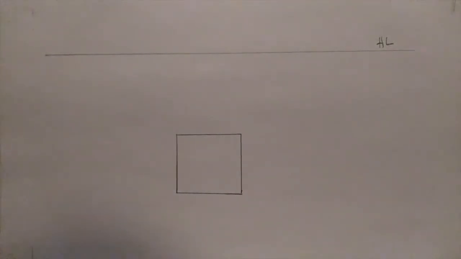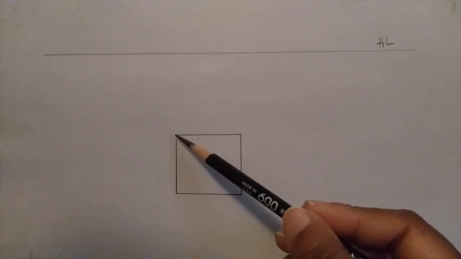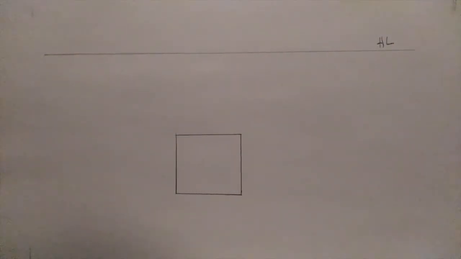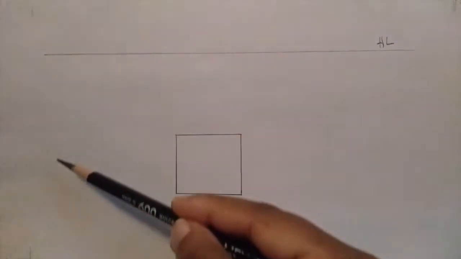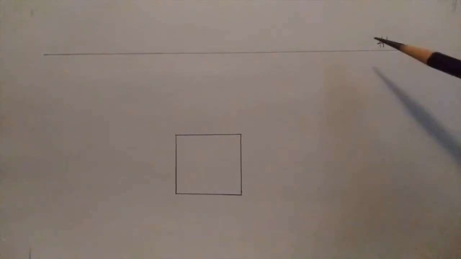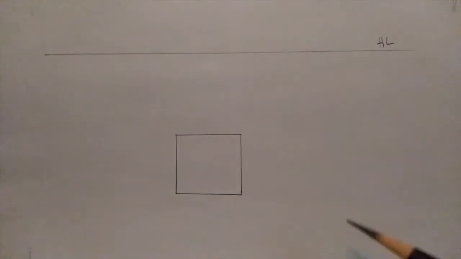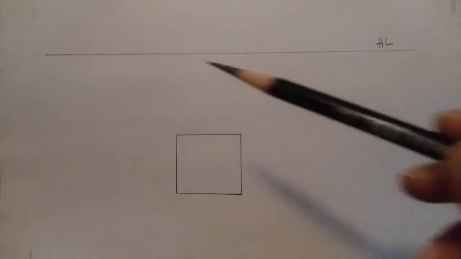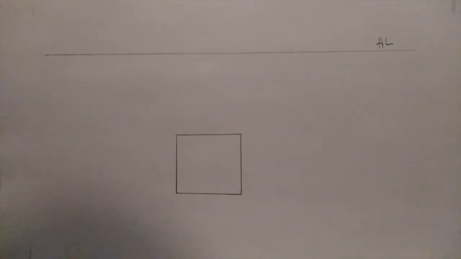So now we have our front plane in, we're going to draw a cube. This is my front plane that's here, and it's also parallel to our picture plane. Let me try and get in the frame. This is our picture plane that's here. This is my front plane. They're both parallel to each other. So that's very important to remember.